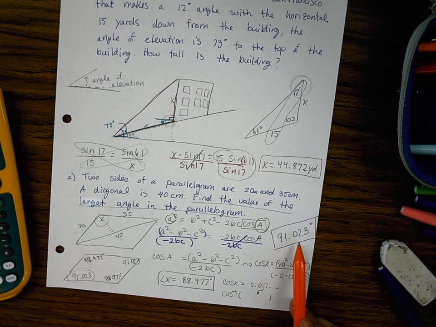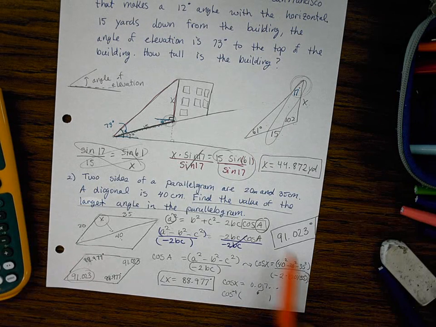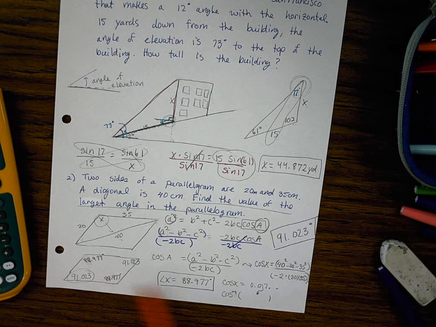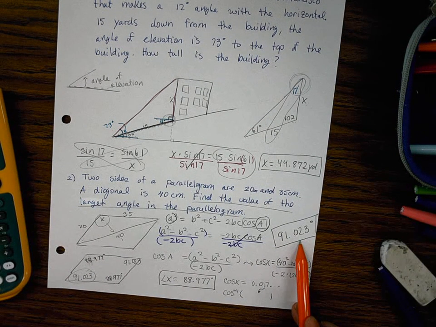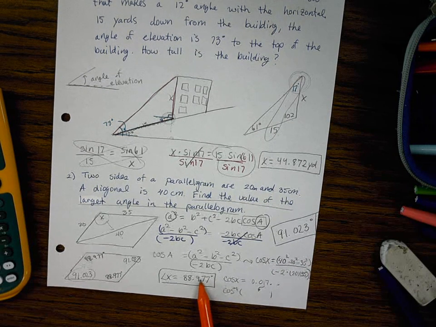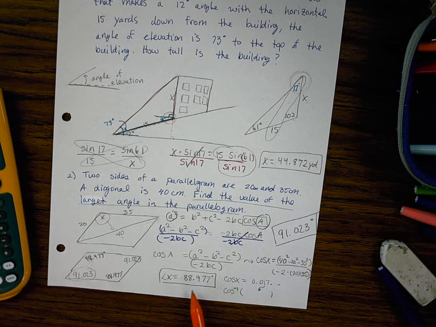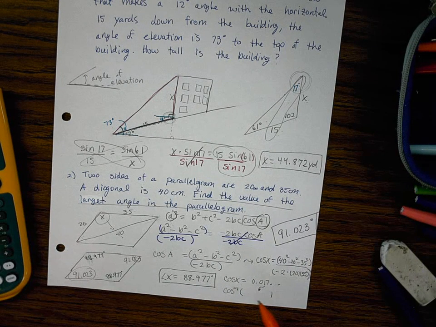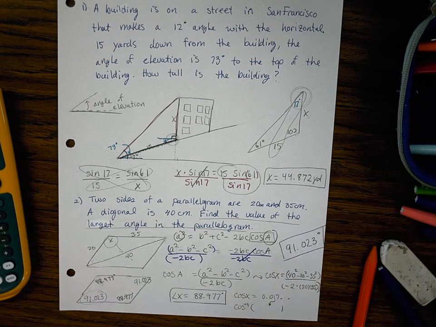91.023 degrees. Now, keeping in mind on the test, this is your final answer, but when I check your work, I would be looking for all of this. I'd be looking for where you found your first angle, and then where you found your other angle, and then when you looked and said, oh, this one's bigger. And it may not be asking for the bigger, it may be asking for the smaller. You wouldn't know whether this is bigger or smaller until you find your second angle. So it may be the first angle you find, it may be the second, you don't know until you find them all.